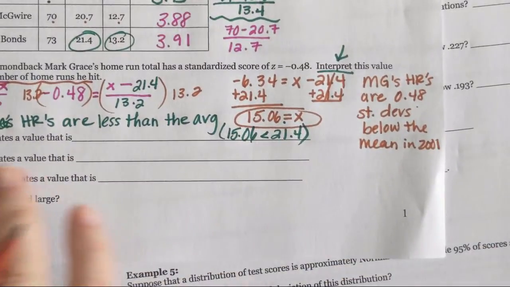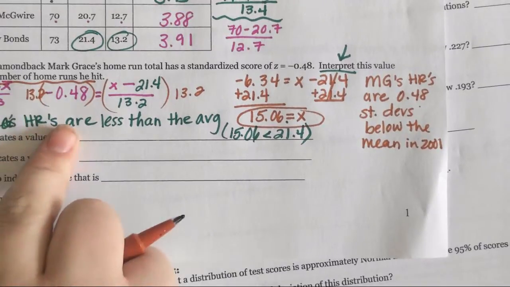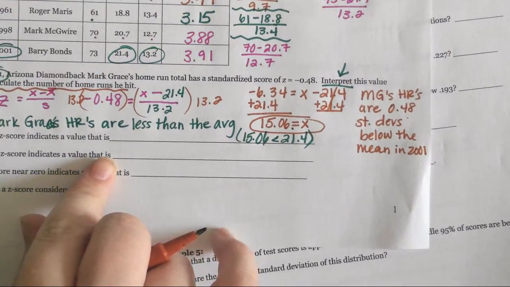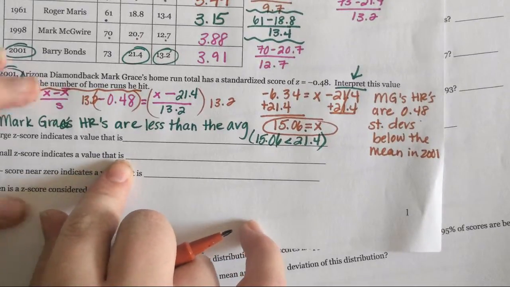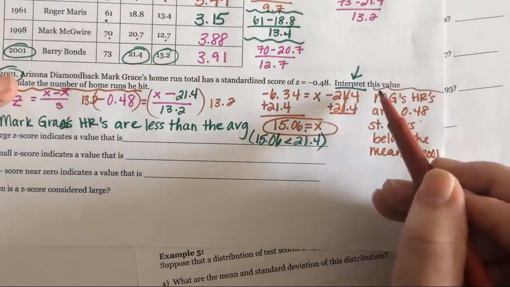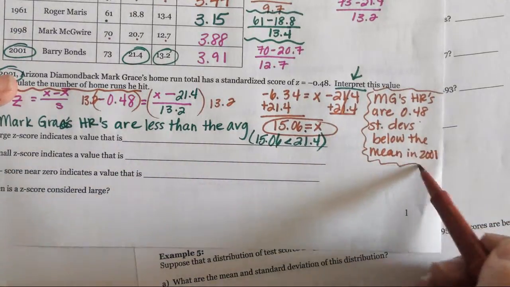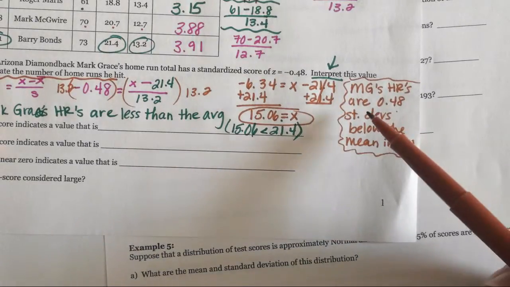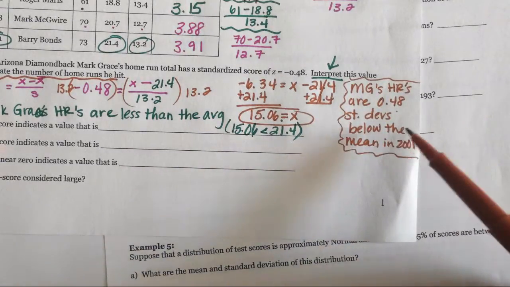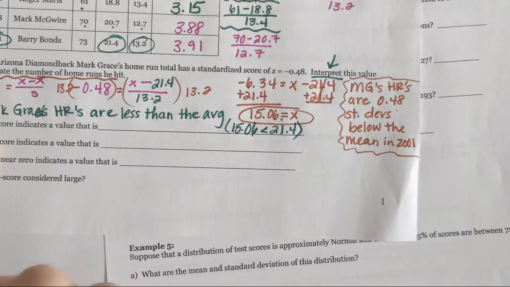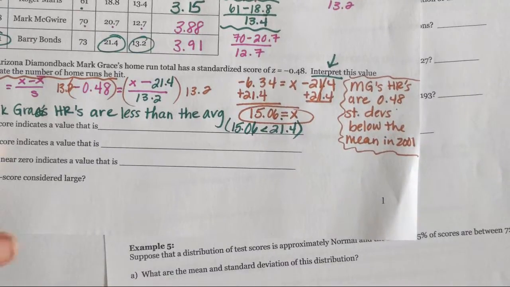Okay. So we have Louise's sentence, because he doesn't know. You just got, MG's home runs are 0.48 standard deviations below the mean in 2001. Okay, so I wrote, really ugly, you're driving me crazy, Mark Grace's home runs are 0.48 standard deviations below the mean in 2001. Okay, why would my sentence technically be a little better than Louise's sentence?